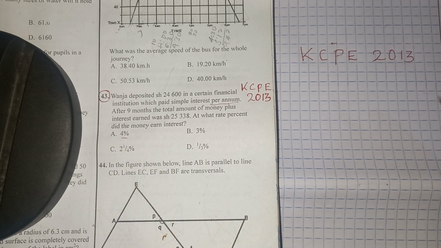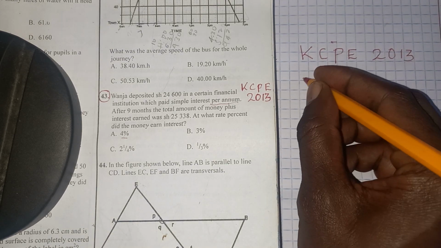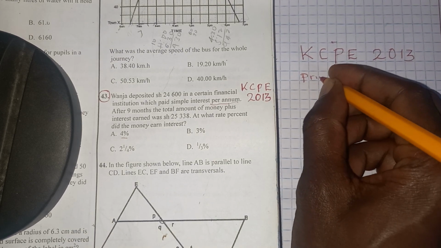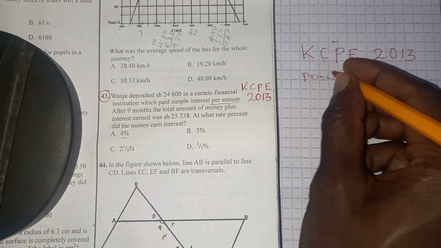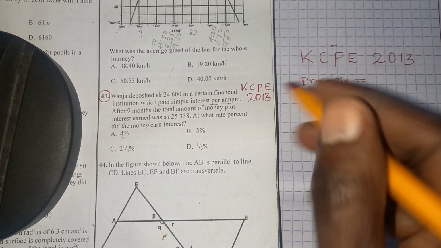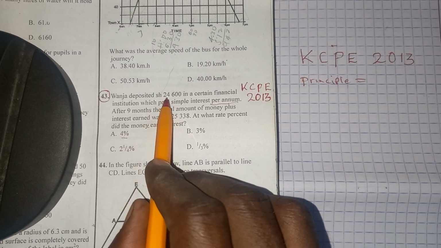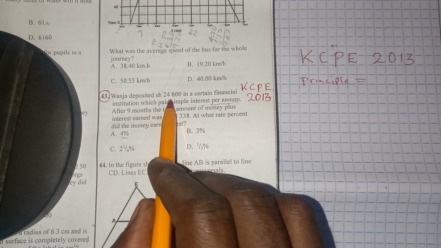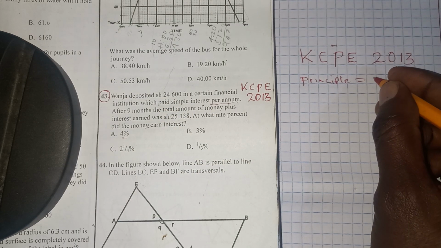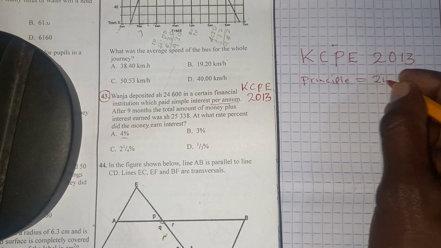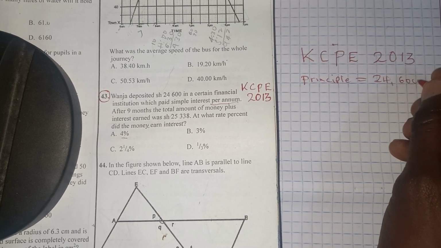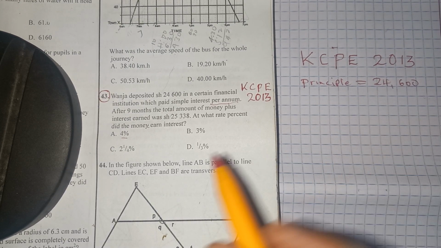So in this question, candidate, you are given principal, and you know very well that principal is the amount deposited in a bank or the amount borrowed from a bank. So our deposit or principal is 24,600. What are you given also?